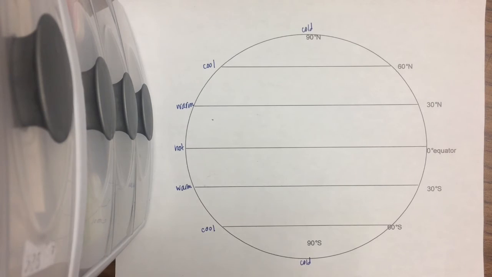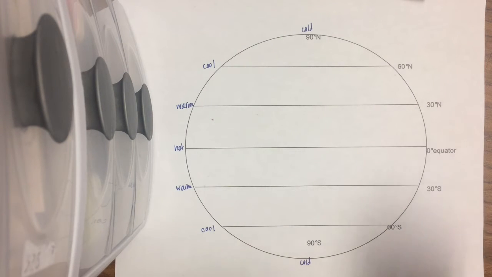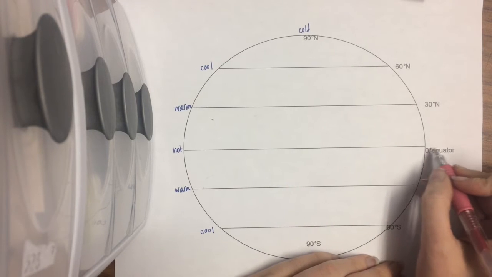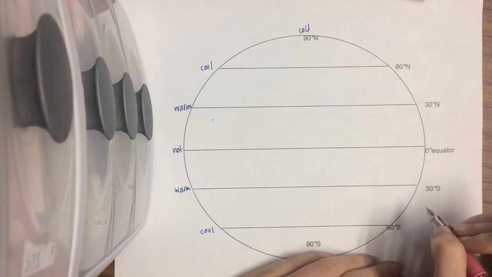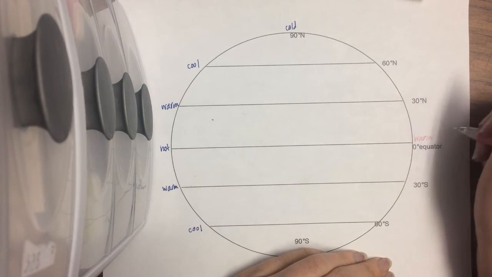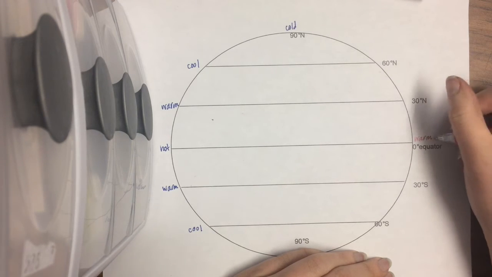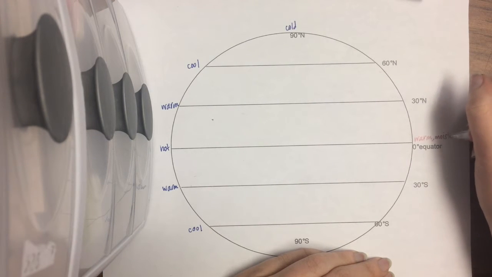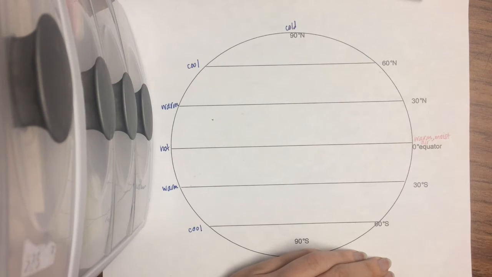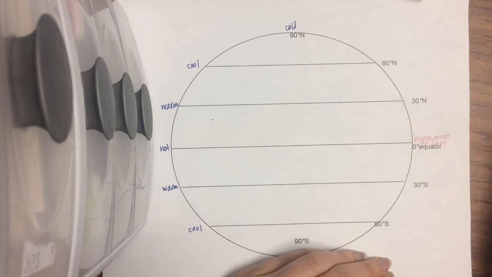Okay, so we should know at this point that the sun's radiation is making its way to the planet. The areas that receive the most direct sunlight are going to be the warmest. And that is generally going to be right here exactly at the equator. So we're going to have warm air. And this warm air is also causing a lot of evaporation to occur, so it's going to be moist air as well. So we have warm, moist air. And warm air has a tendency to rise. So that warm, moist air is rising.